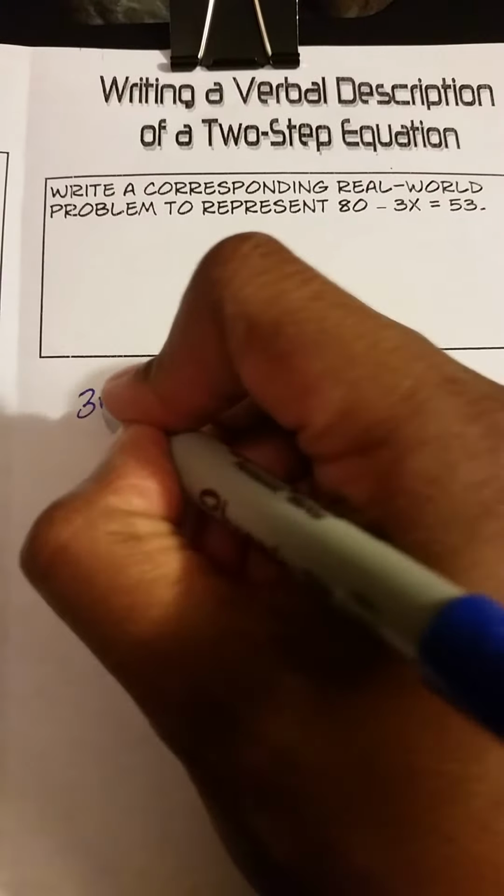Okay, so what I want us to do is here, look at what we have. We have 80 minus 3x equals 53. Okay, so let's brainstorm down here. All right, so we know that 3x means that what we're looking for is multiplied by 3, because that x is that unknown value.